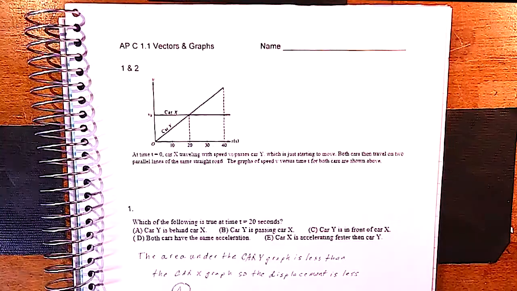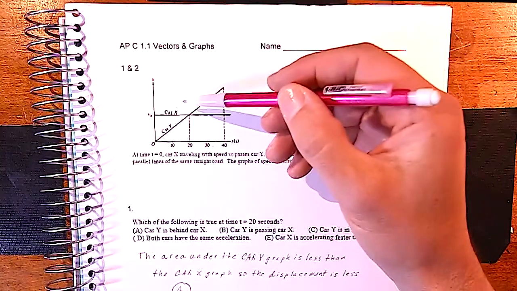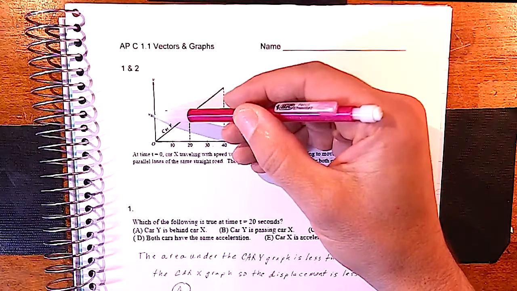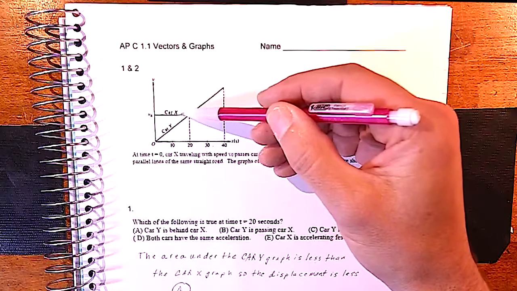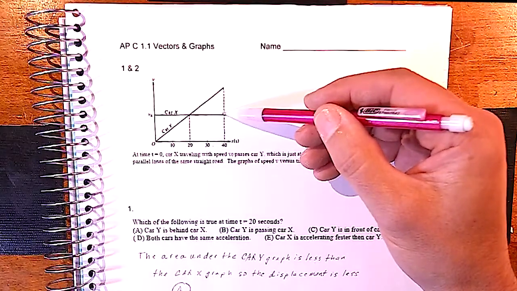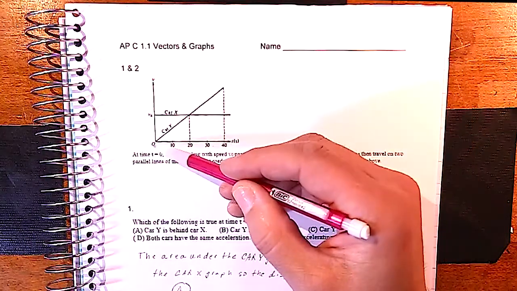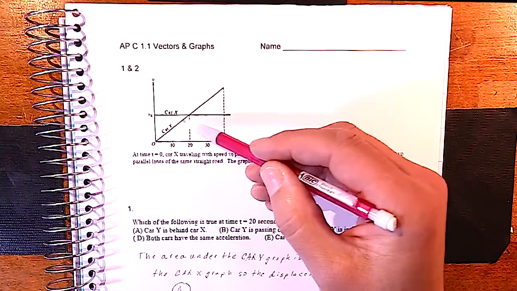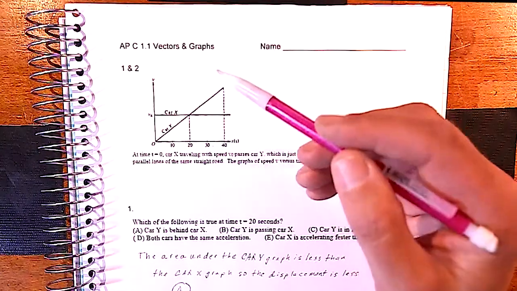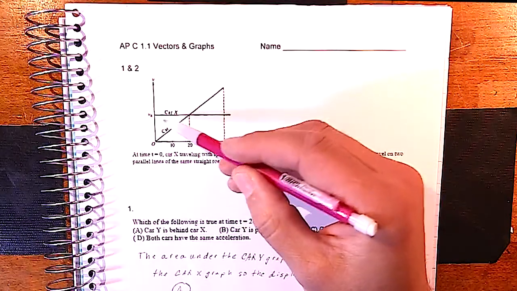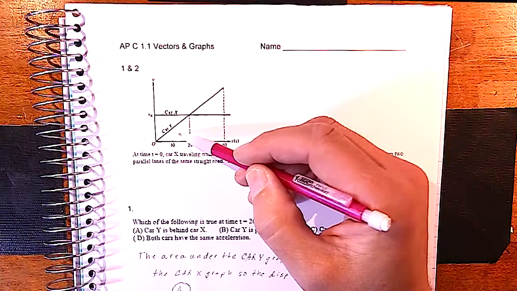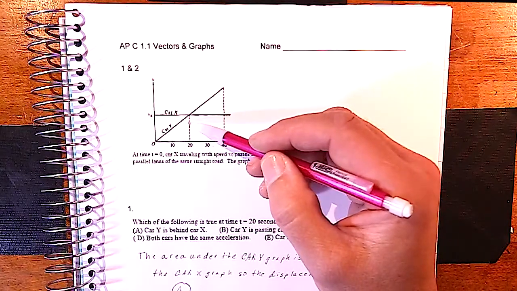Let's look at what's happening in this graph. For the first thing, we have car X, which has a velocity at the beginning, and that velocity stays constant the entire time. Car Y starts from rest and increases its velocity. But remember that the area underneath a velocity time graph is the displacement.